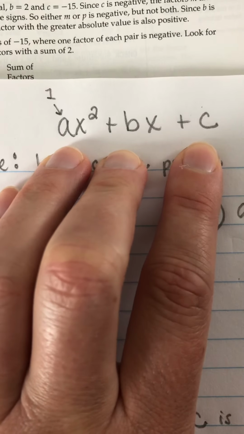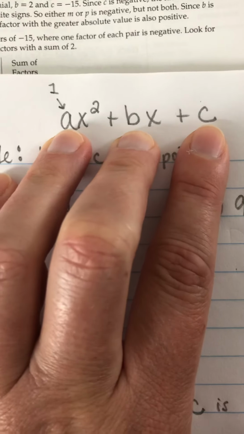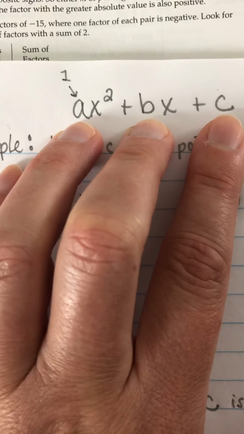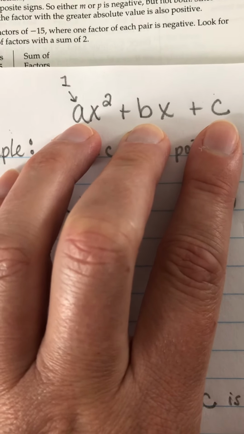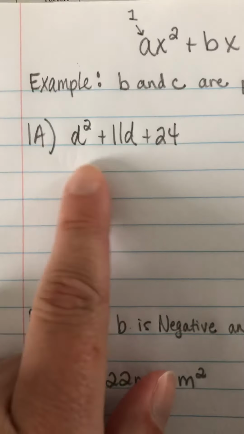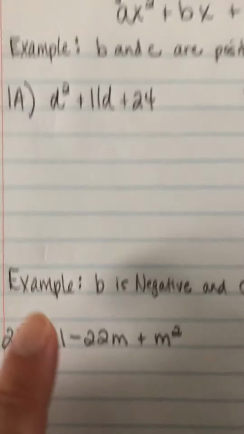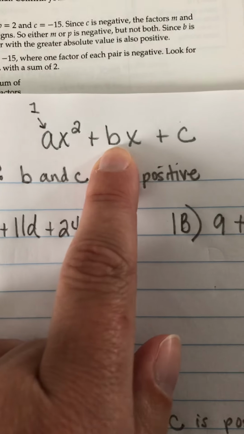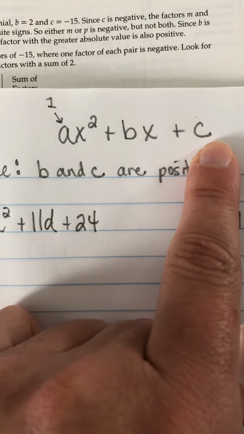They're just the coefficients in front of x squared, in front of x, and then that constant there. Like I said, it's not always like this, but for this lesson, the A is always going to be a 1. So any problem you see, there's always a 1 in front of the squared, the m squared, the d squared, the x squared, okay?